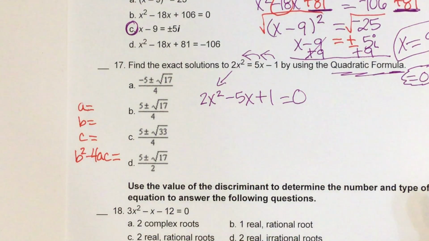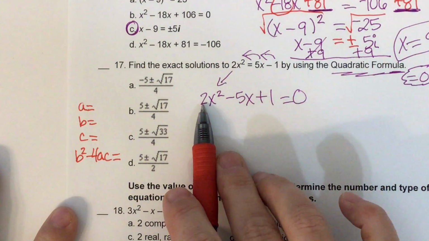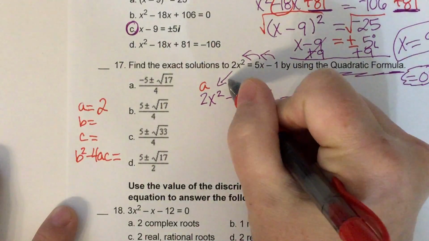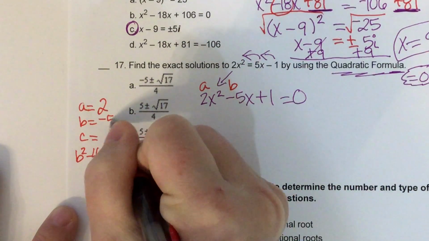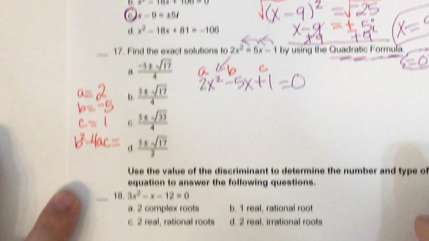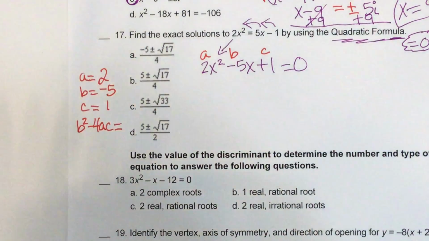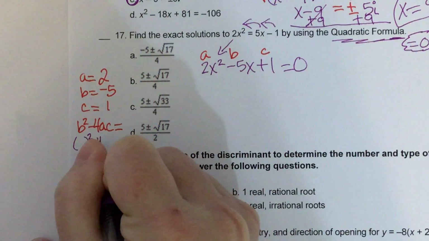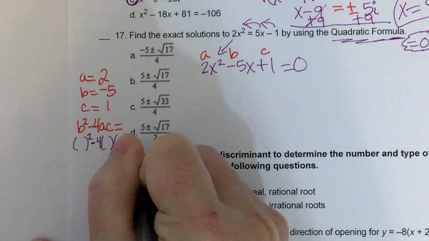So a is 2, that's the number in front of the x squared. B is negative 5, that's the number in front of the x. C is 1, that's your constant. So now to calculate b squared minus 4ac, you put parentheses where your b is, parentheses where your a is, and parentheses where your c is.